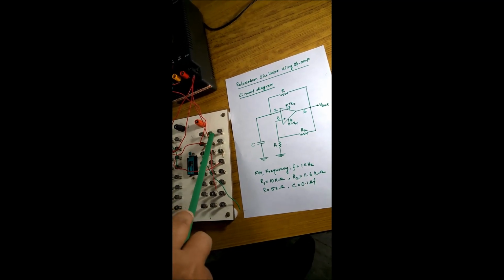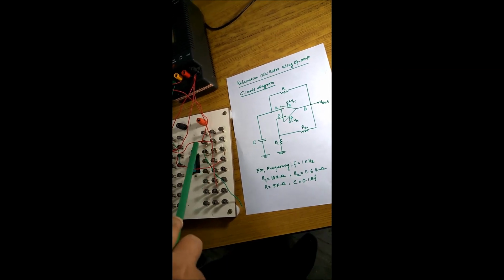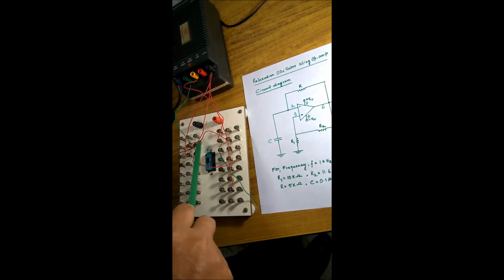Therefore, what I did, this is the 5K. One end is connected to the 6. The other end I connected to one of these free terminals, and from that terminal I have taken an extension to 2. This is the extension to 2.